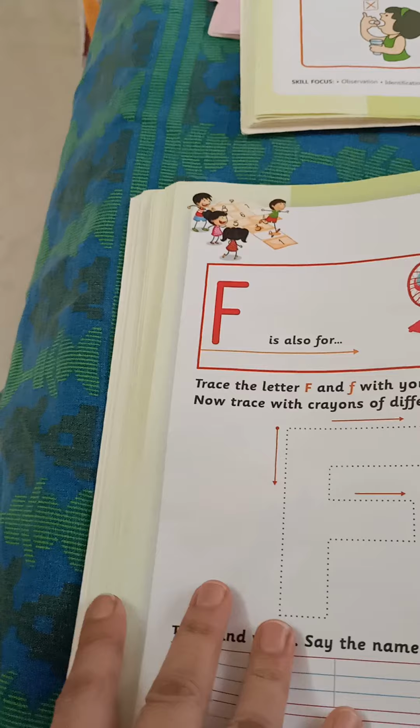Okay, then we have F for fire, F for fountain, F for fox, F for four, F for feather, F for finger, F for fly, F for fan, F for father, and F for frog.